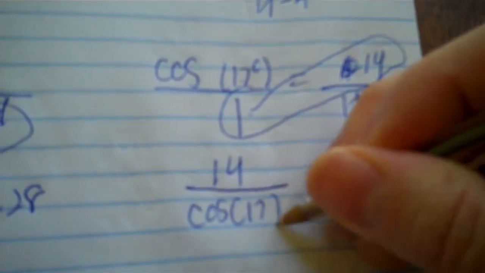Okay, so 4.28. Now to find the hypotenuse. H is here, so I want to find this product going this way. 1 times 14 gives me a product of 14. And when you divide, it's got to be that product on top and then cos 17 on the bottom. And that's what your h equals.